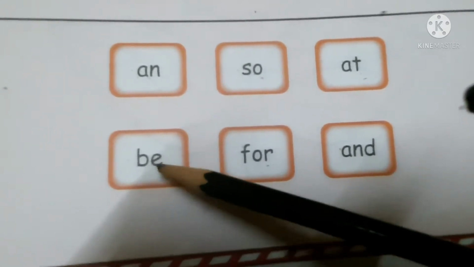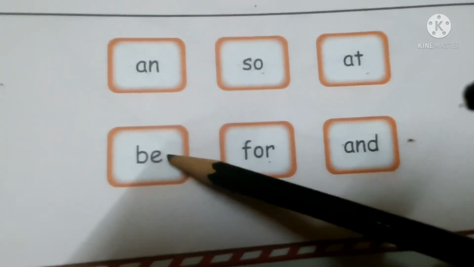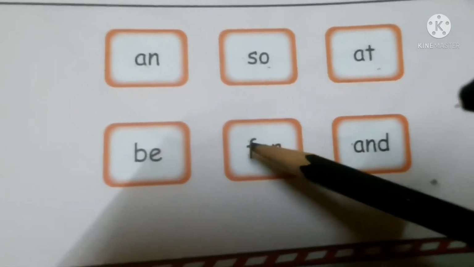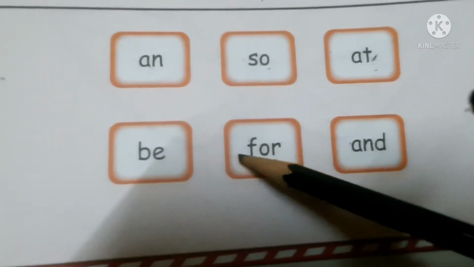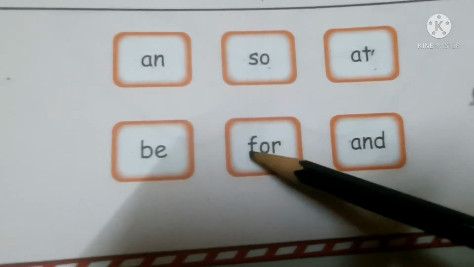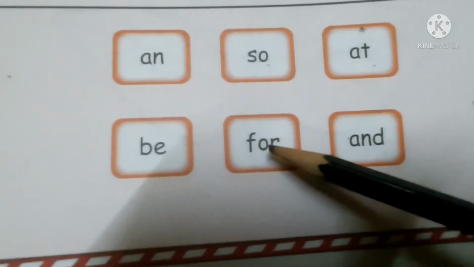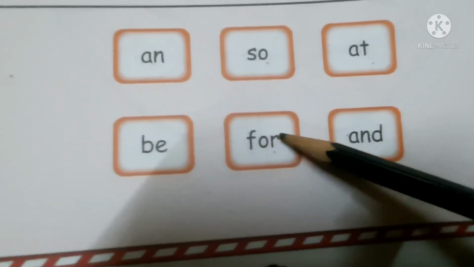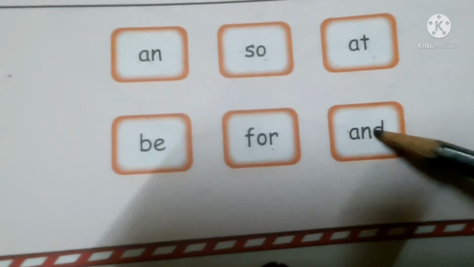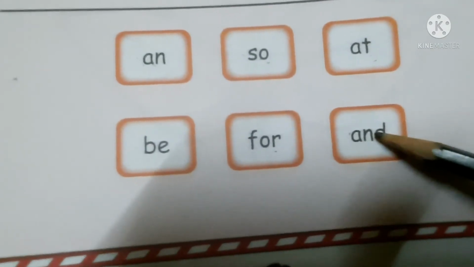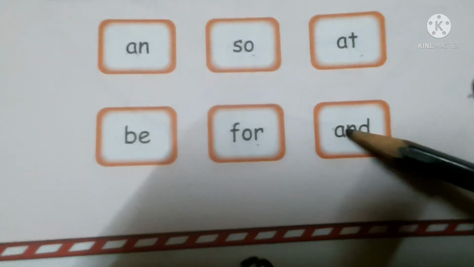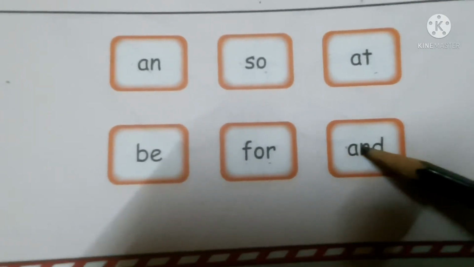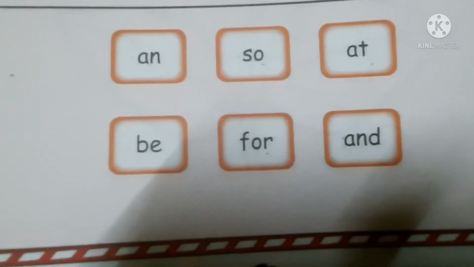Be. B, E, be. For. F, O, R, for. And. A, N, D, and.